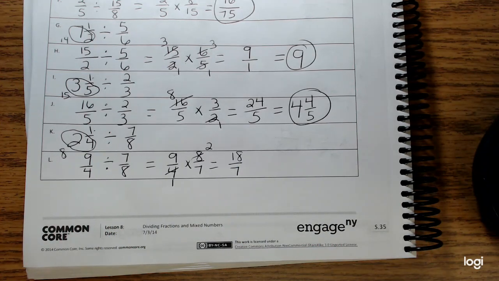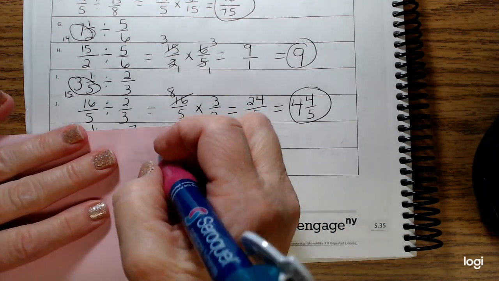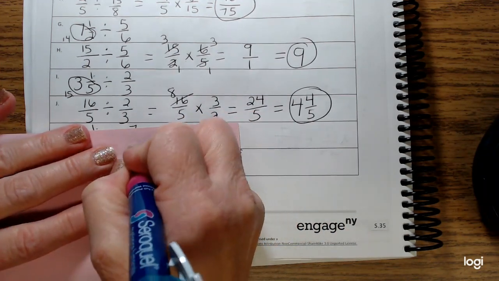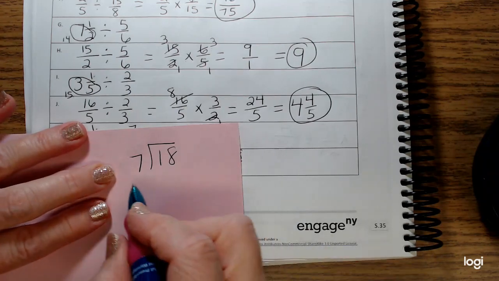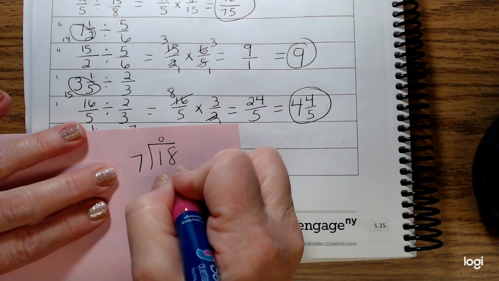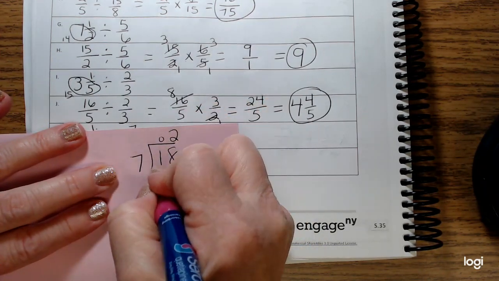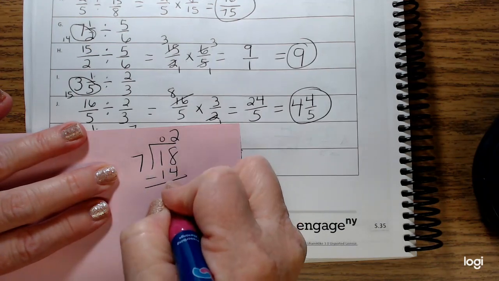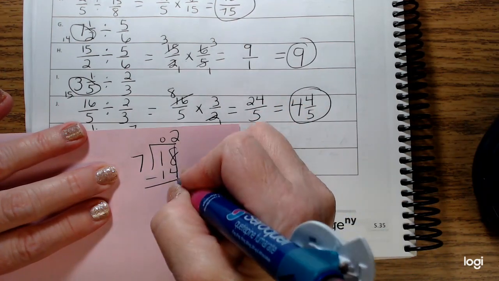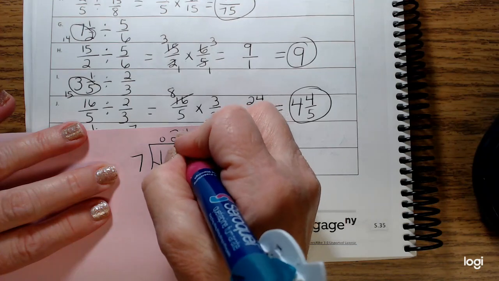We notice that that is a top-heavy fraction. So once again, we had to divide. So we're going to do 18 divided by 7. It doesn't go into 1, but it goes into 18 2 times for an answer of 2 4/7.